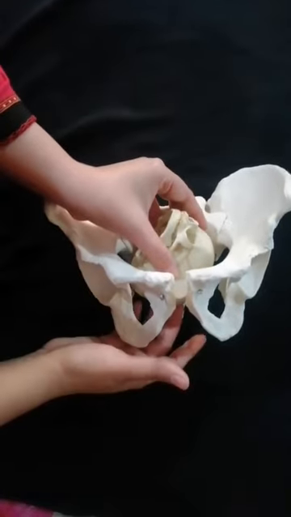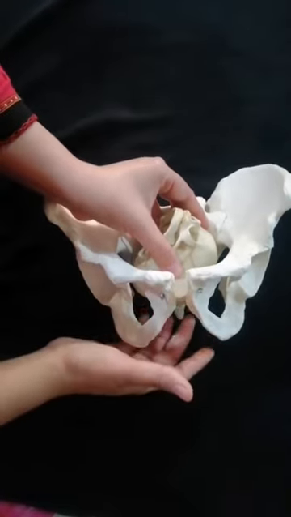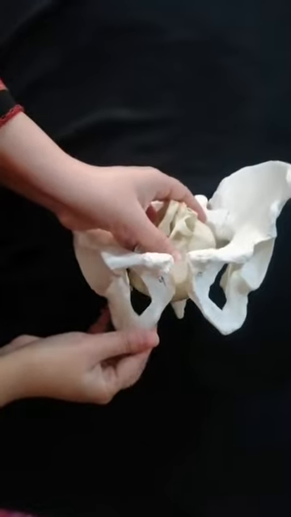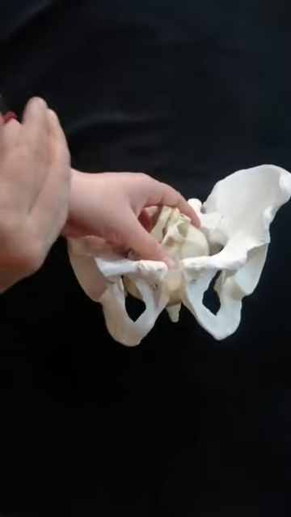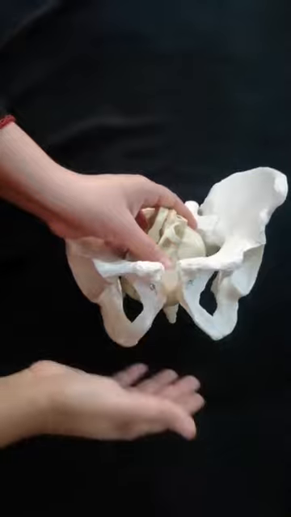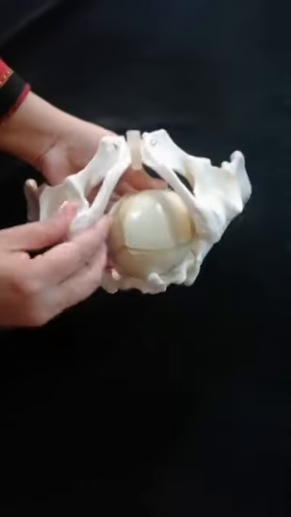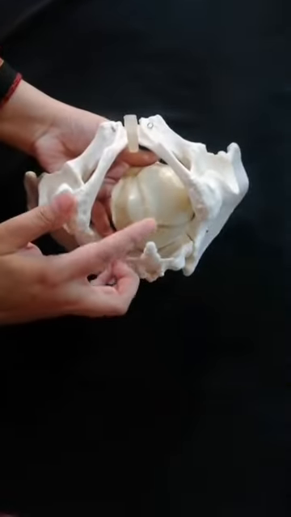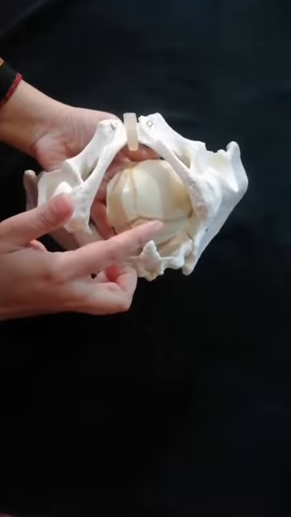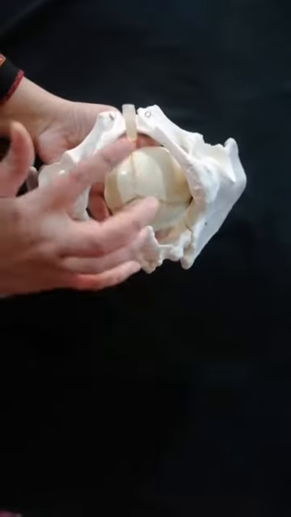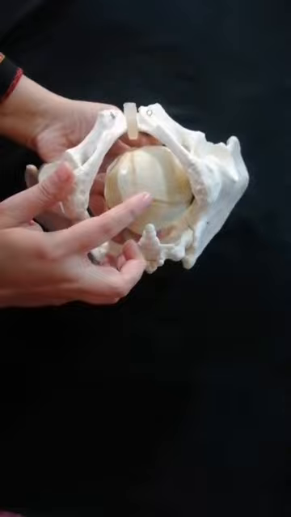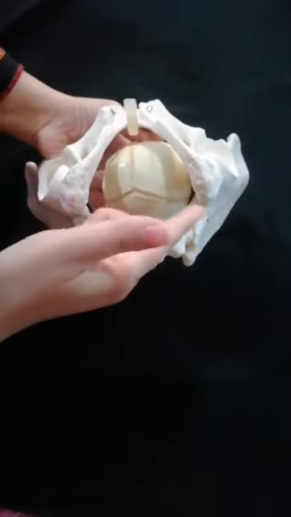After it comes into the narrowest cavity of the pelvis, further uterine contractions help the head to descend further. Now you can see from this side that when the occiput touches the muscular pelvic floor, it will rotate anteriorly.